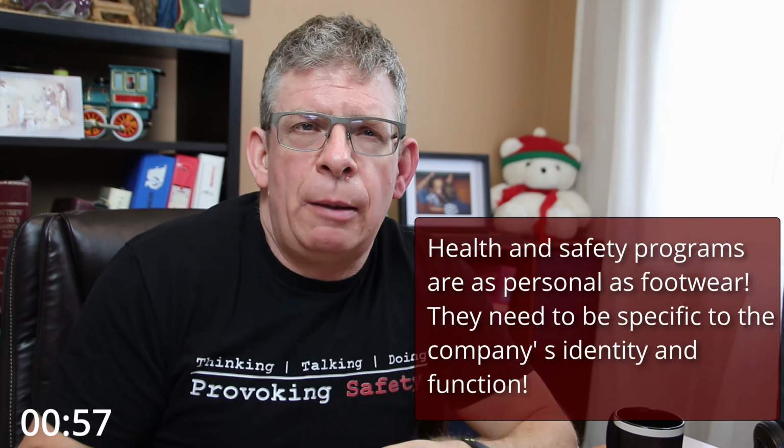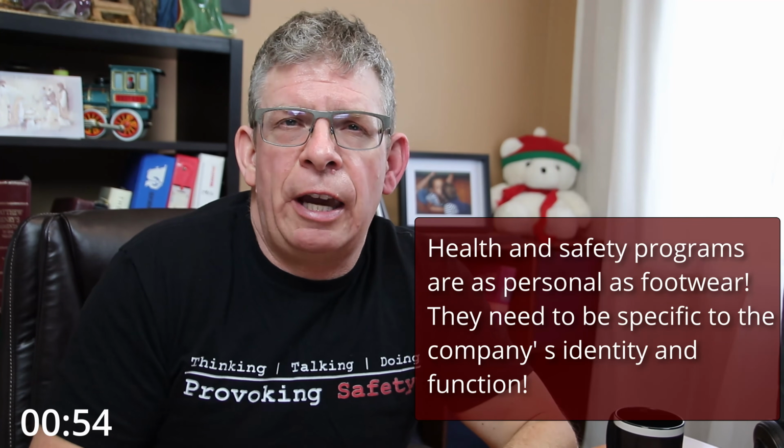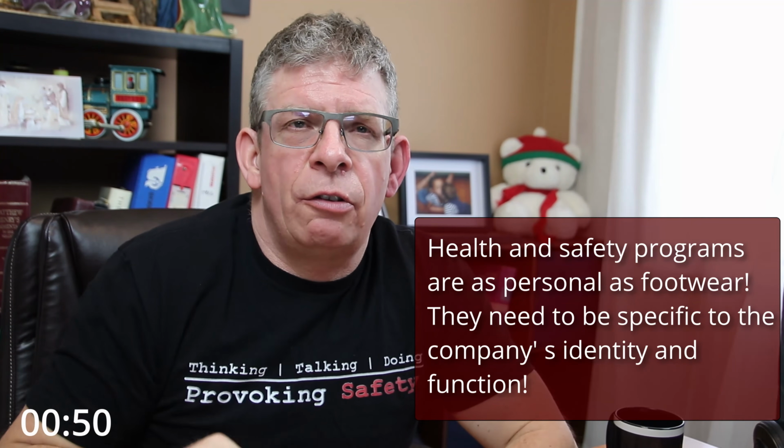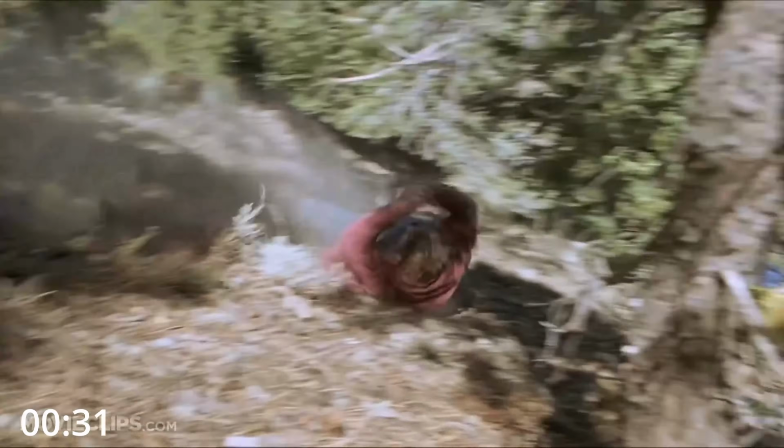I want you to picture our group of hikers. Let's say that we gave them all the same size and style of boot. Let's say that we gave them all the same size and style of pack sack, same clothing, everything. You know what? The success is going to go down exponentially with all of that. Because each person needs their own things, just like the organization needs to have a health and safety program tailored for it. If you try to use a one-size-fits-all, chances are, well, just like a hike, it's going to end in disaster, something like this.